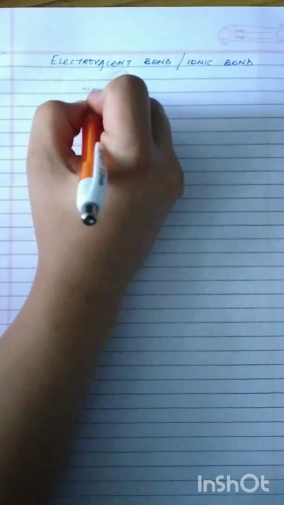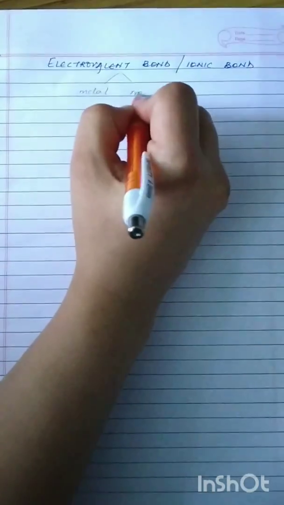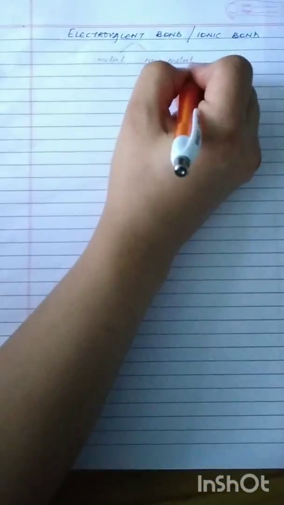I've already told you electrovalent bond is always formed between a metal and a non-metal, and we have already learned how to use the valence electrons to find out whether a given element is a metal or a non-metal.